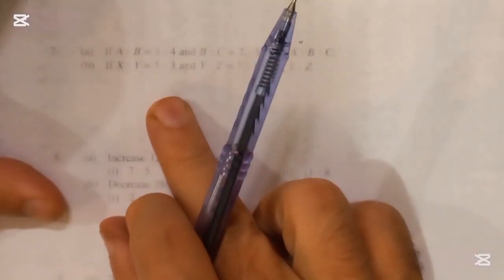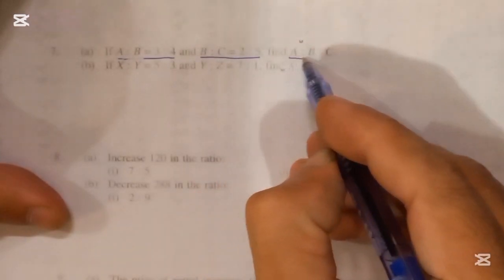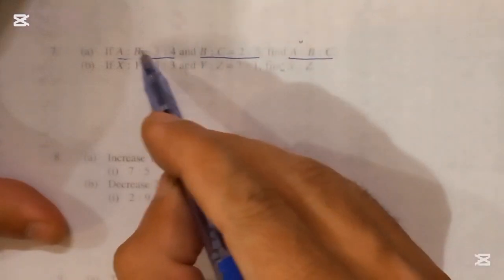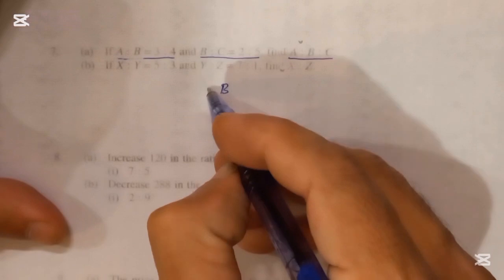Here is another very important question regarding paper. The statement is, if A ratio B is 3:4 and B ratio C is 2:5, find the combined ratio, that is A ratio B ratio C. So the thing that is repeating is B, so we will put B in the center.